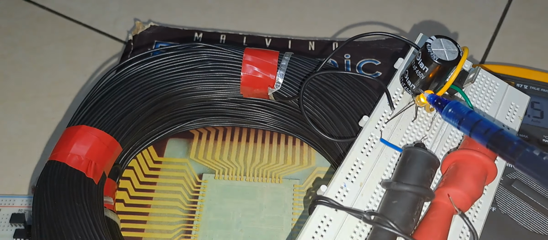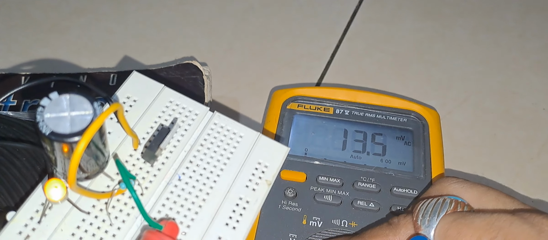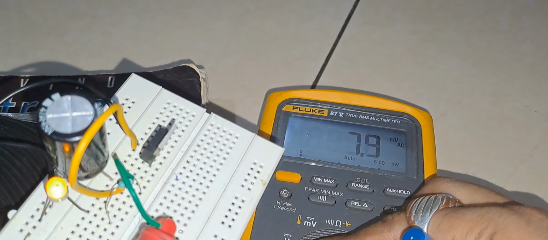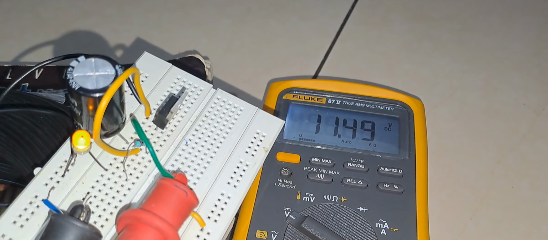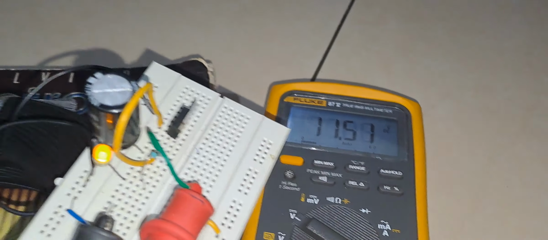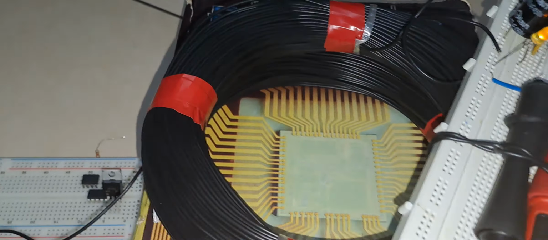I will shift the multimeter to the AC scale. There is no AC. There is no ripple. The secondary filtering is very good. Okay, so see here it is 11.5 volts DC. This is because this is a 1:1 transformer. The two coils I have purchased from the shop have the same number of turns. That's why this is basically a 1:1 transformer.